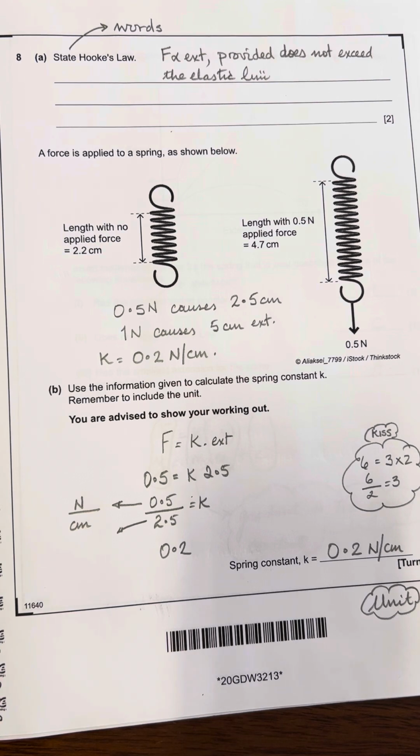Now the next question. State Hooke's law. Capital letter. Full stop. Proper spellings. Somebody has to read it. No gobbledygook, please. The force is directly proportional to extension, provided it hasn't exceeded its elastic limit. 2 marks. A force is applied to a spring as shown below.